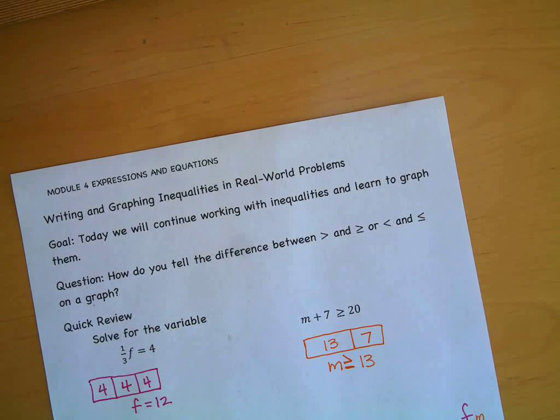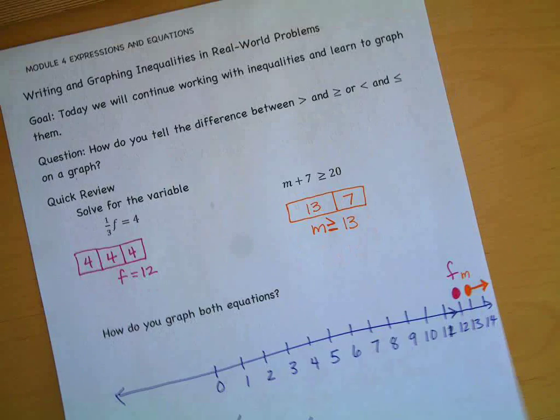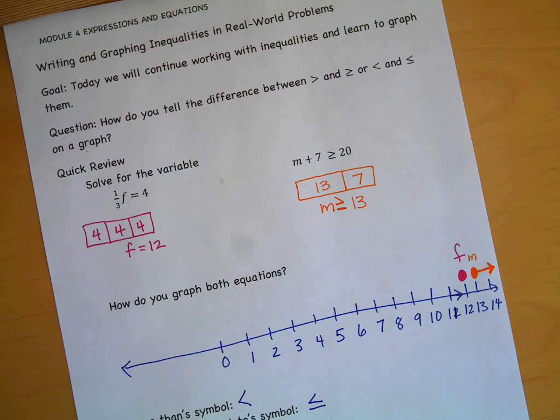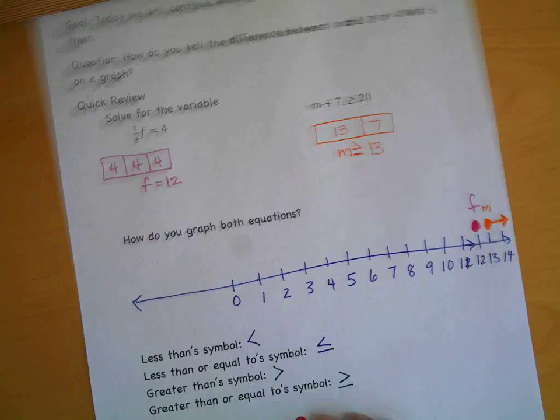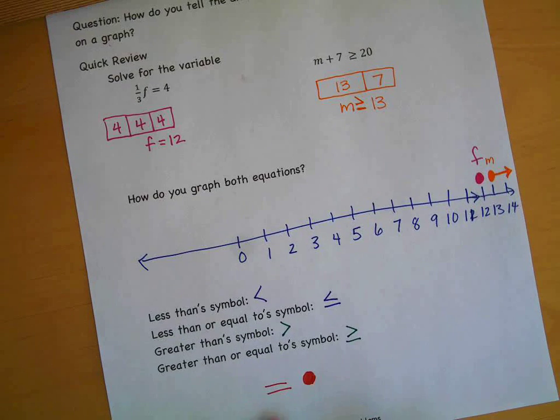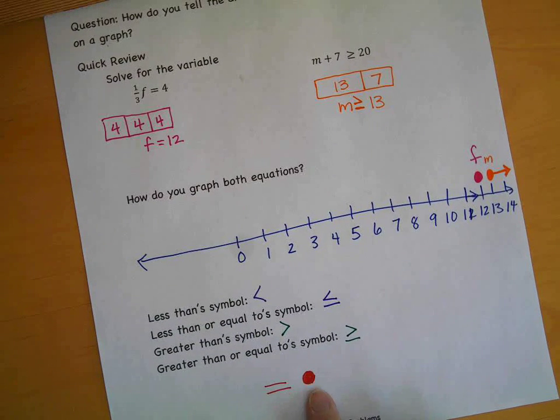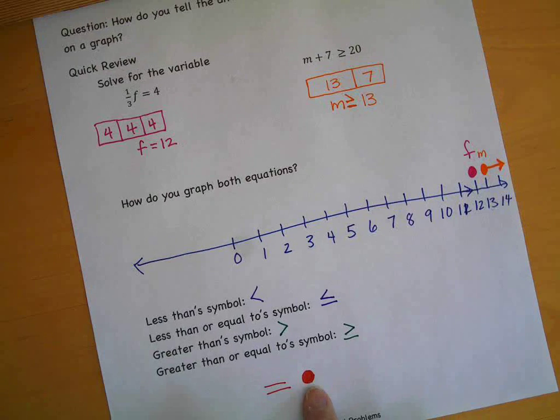So today we will continue working with inequalities and learn to graph them, which is what we just did. How do you tell the difference between a greater than and a greater than or equal to? Well, let's talk about that really quickly because I forgot to show you this. Remember, equal to means that the circle has to be filled in because it equals it.